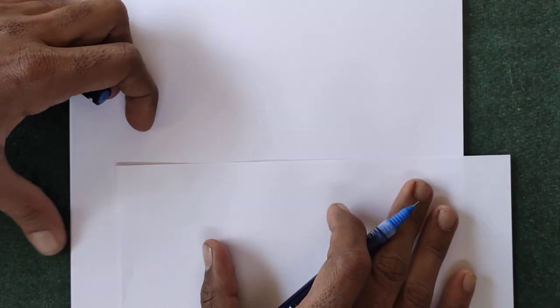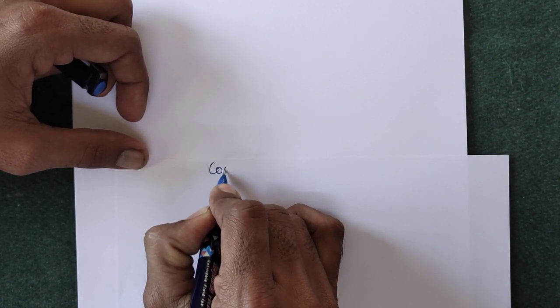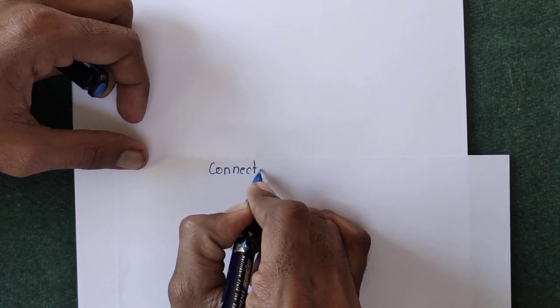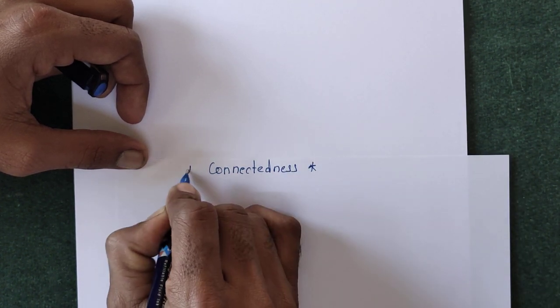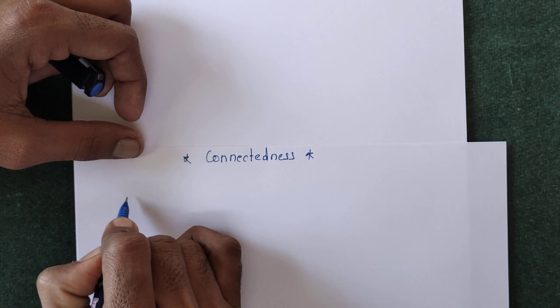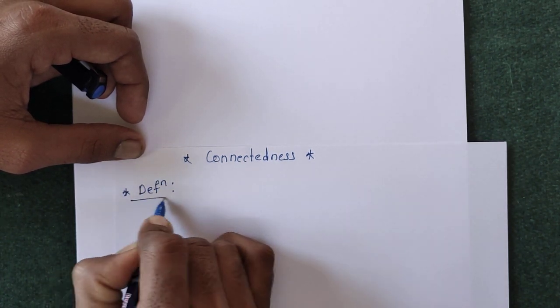We will start the last chapter of this metric spaces series of T.Y.B.Sc. So the last chapter is connectedness. Connectedness. So first of all, we'll see the definition of separated sets.